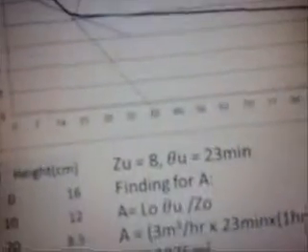This one will be the tangent line. And then after that, this tangent line will intersect the ZU, which has the value of 8 centimeter. So the intersection of the ZU and the line here, the point, then project it at the x-axis, then you will be able to find theta u, or the time. So the time will be 23 minutes.